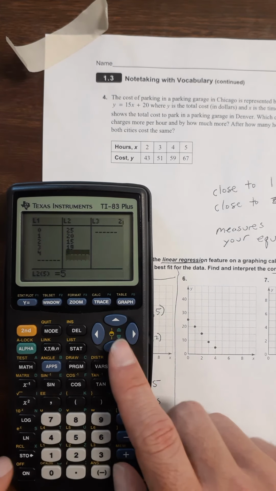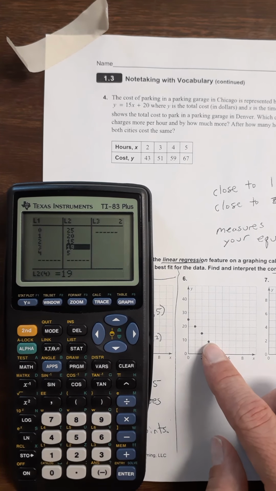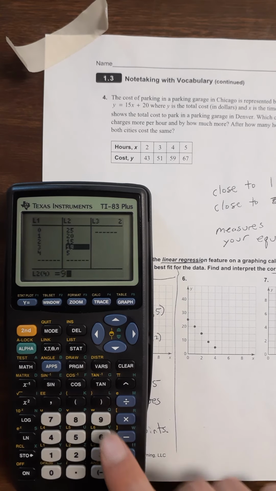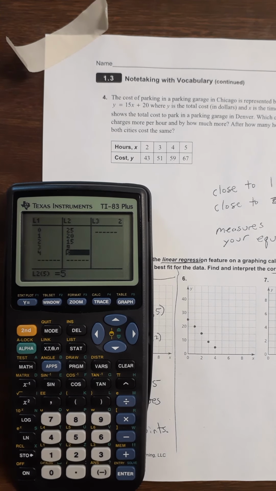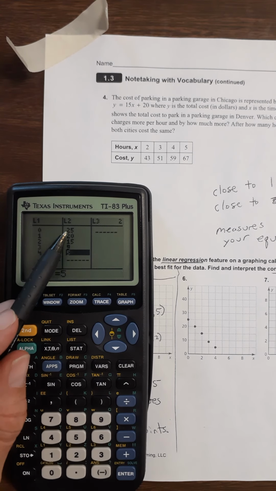I made a mistake, didn't I? This is the point 3, 9, not 3, 19. Don't make mistakes. It'll throw everything off. So I fixed that, and that's why it's just a good job to always double check. So I'm going to double check.